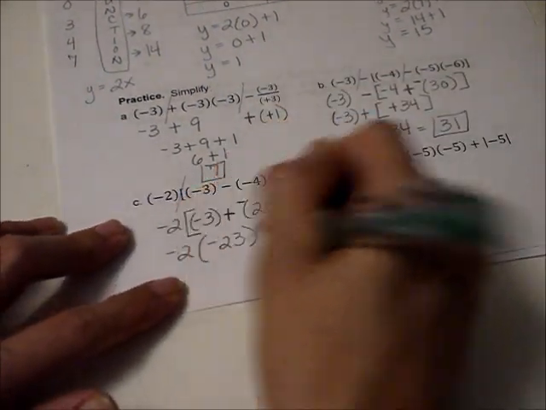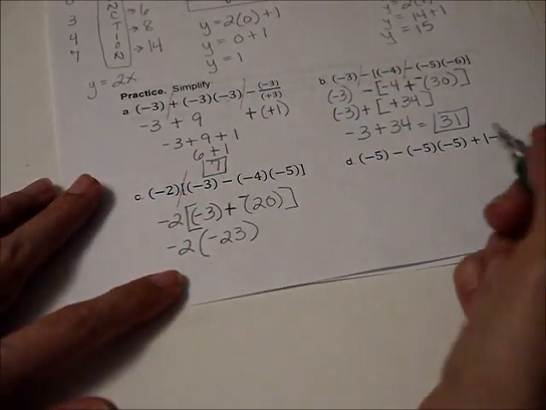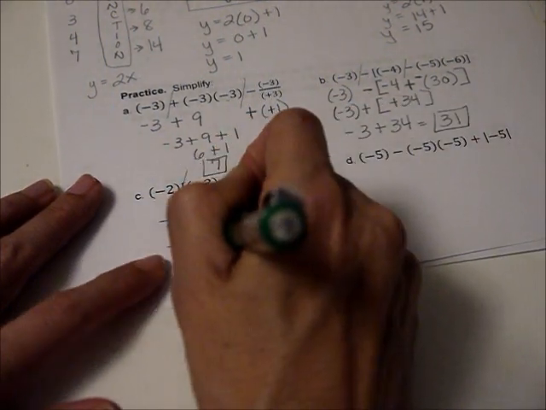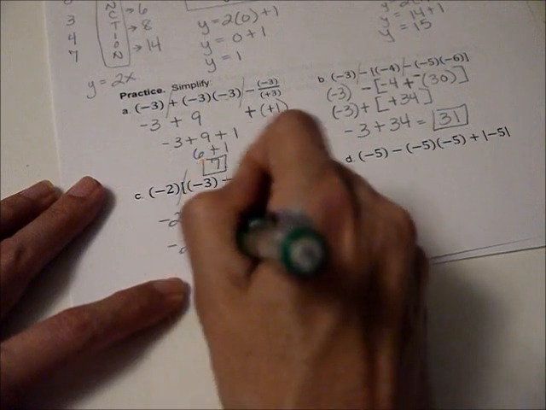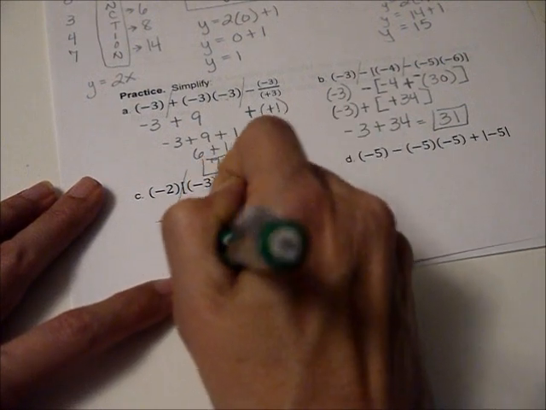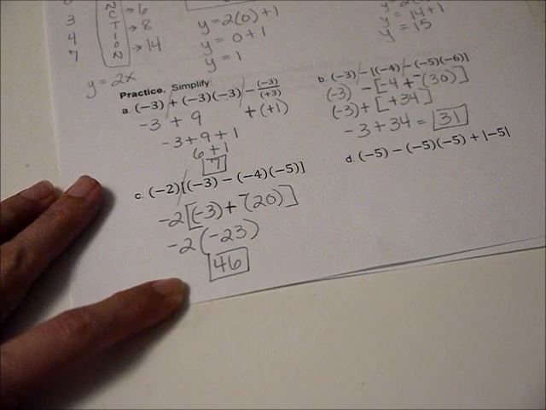Okay, and now this means multiply. 2 times 23. And we have 2 negatives, that's an even number, so the answer is going to be a positive 2 times 23, which is 46. Okay.